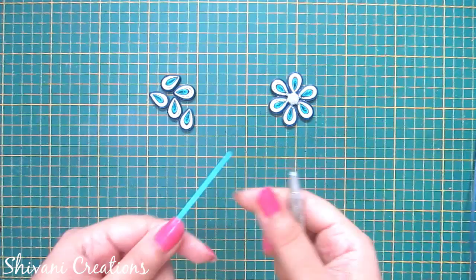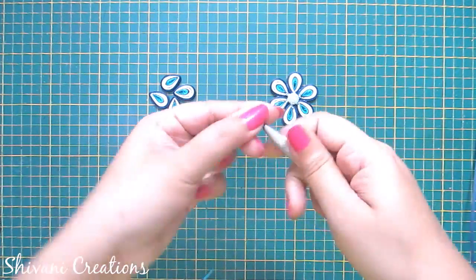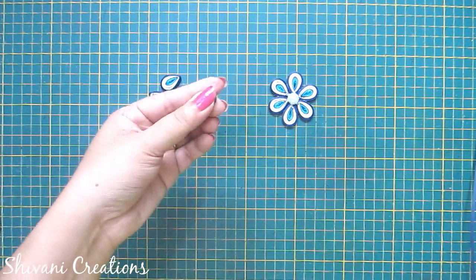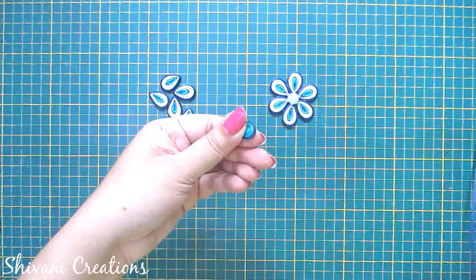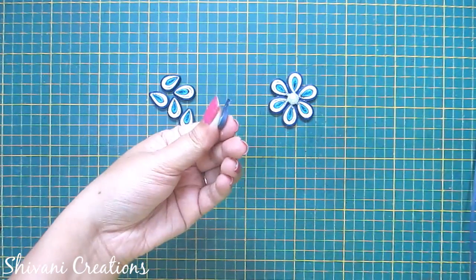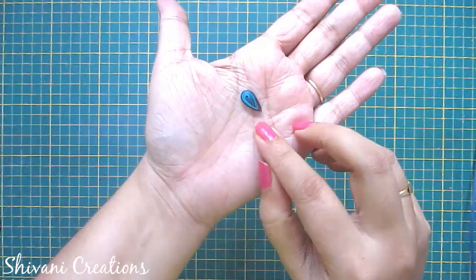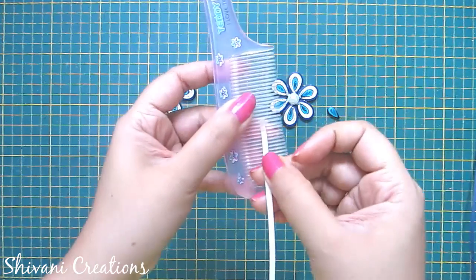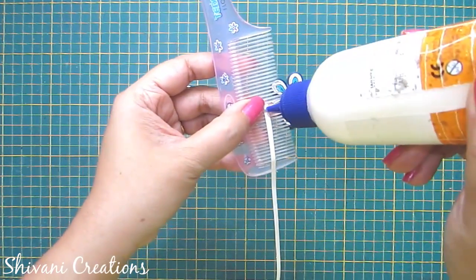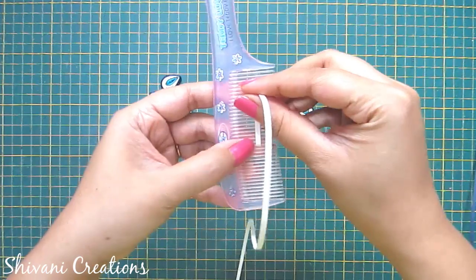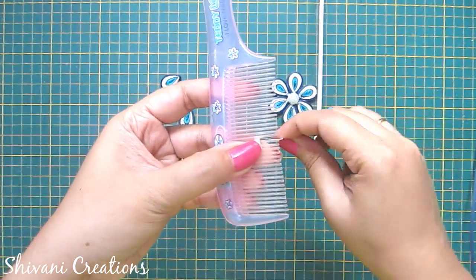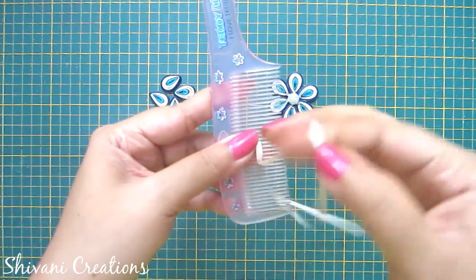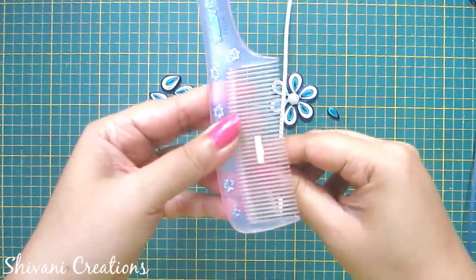For this I am taking half strip of light blue color and I have connected 1/4 strip of dark blue color with this. First make a teardrop shape. Like this. Now I am taking white color strip and my comb and just making the loop. First create small loop and connect with glue. And now just increase the level of loops each time by rotating the strip around the comb. So complete this process till the end of strip.